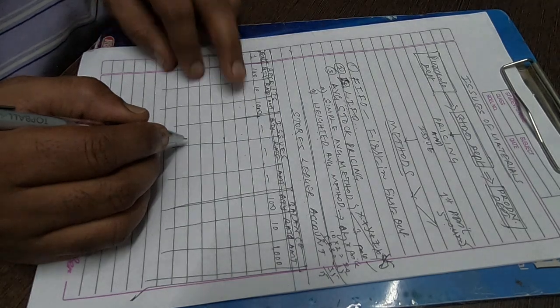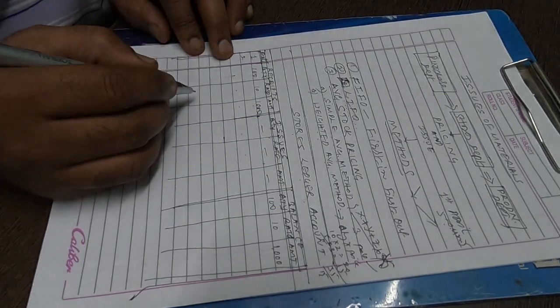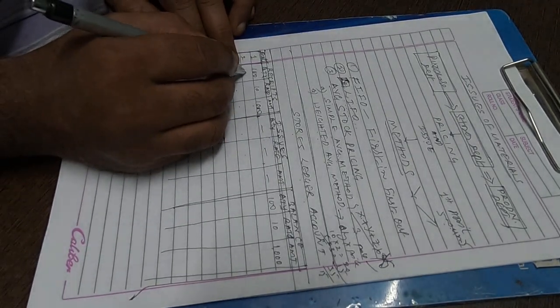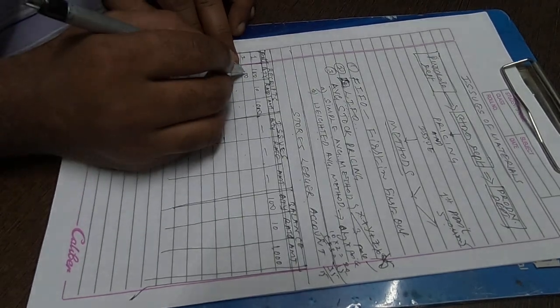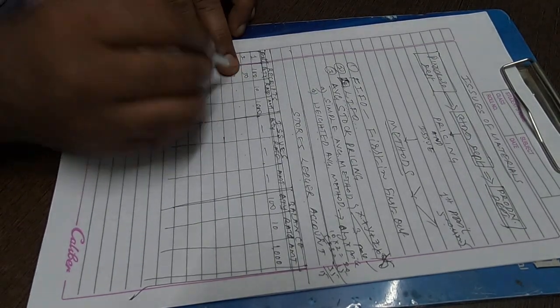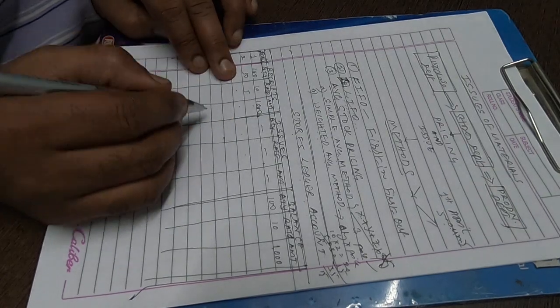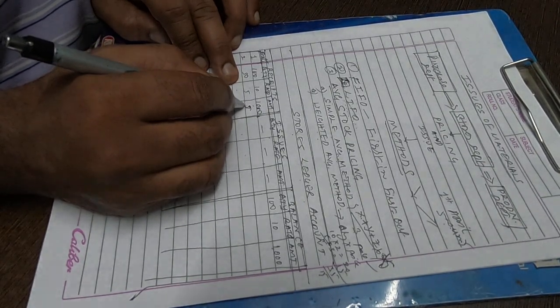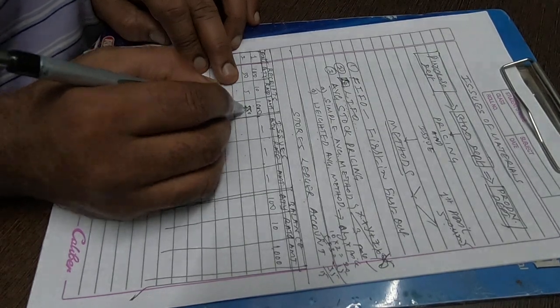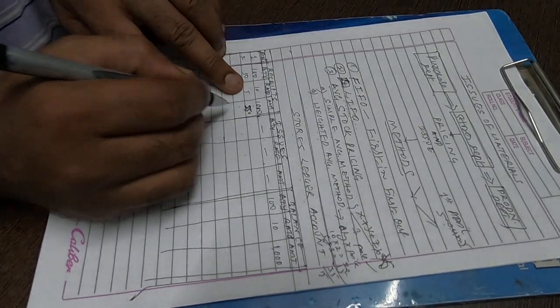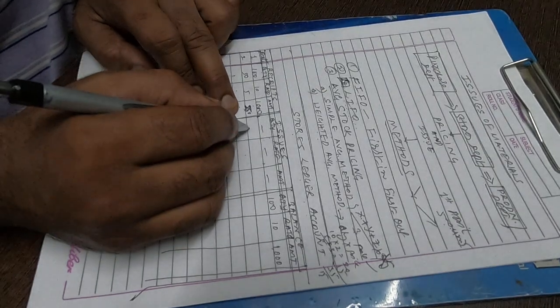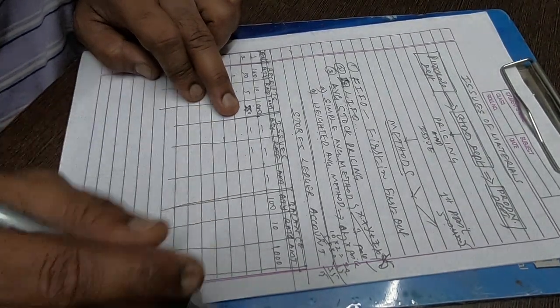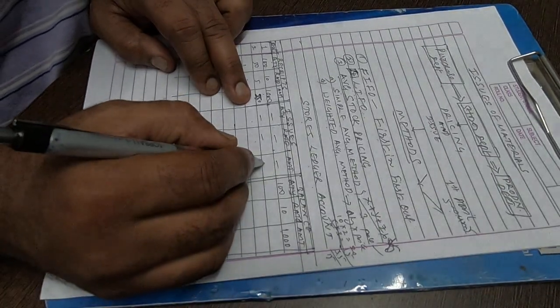This is how it is entered. Say for example on the 2nd of April, assume that we have purchased 50 units at the rate of 5 rupees. So then it will be 500 here. Sorry, 250 rupees. 250 will be the receipt here, and assume that there is no issue here.